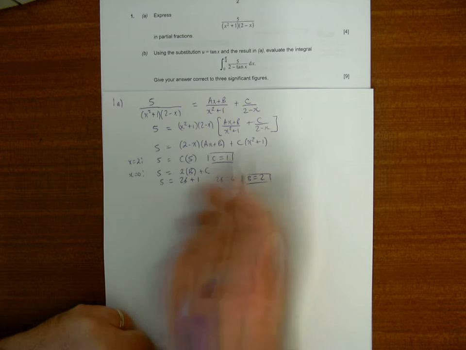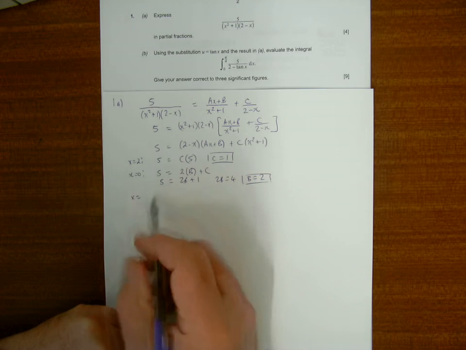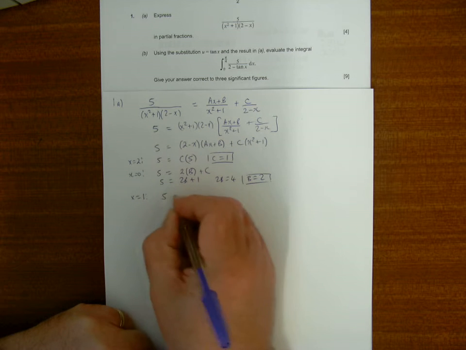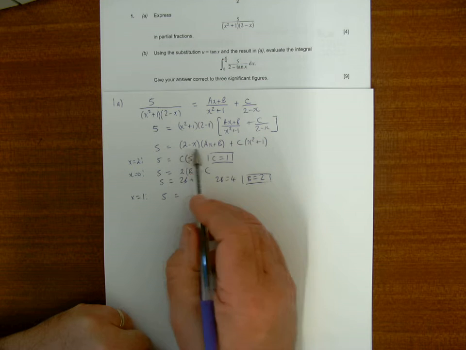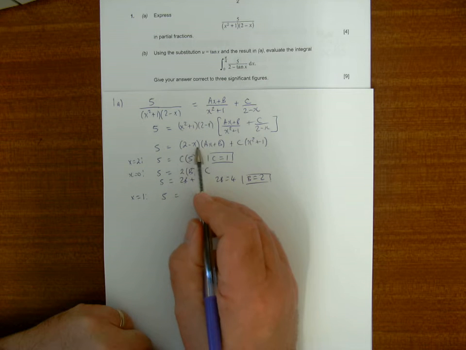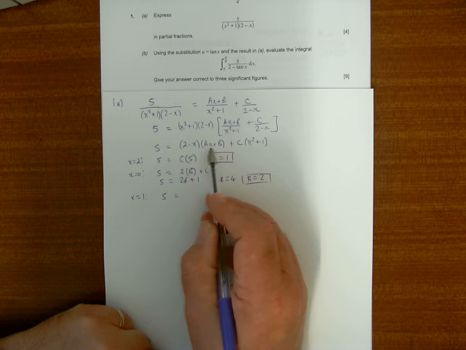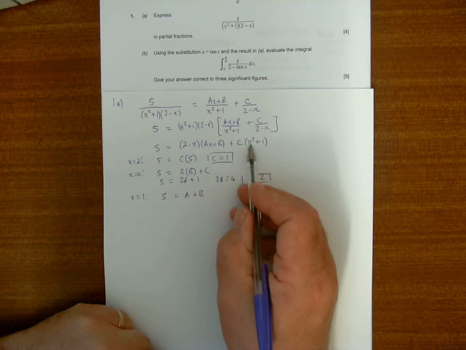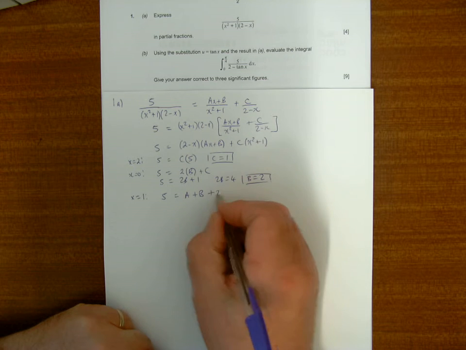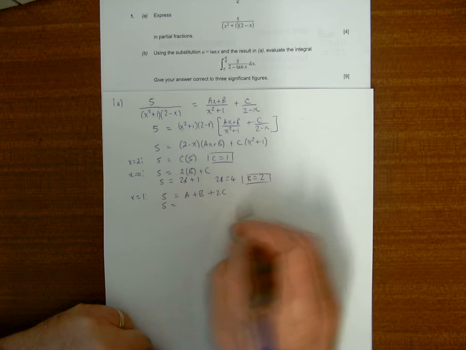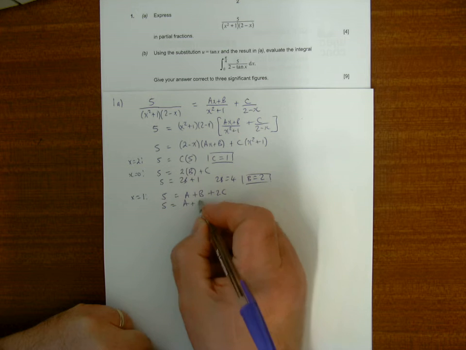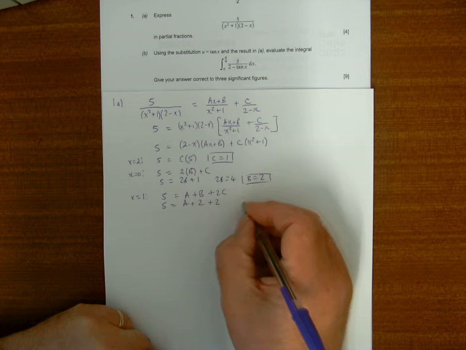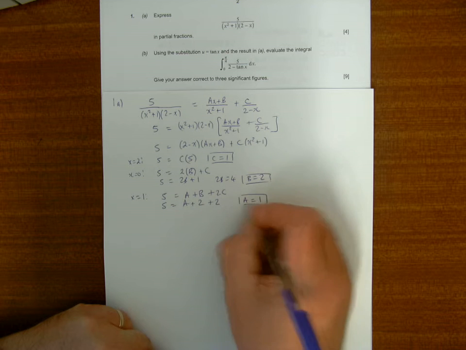I need one more value of x going in. So I suppose the next easiest value to pick is 1. So x equals 1, so that's 5 on the left. Putting 1 in there, 2 take away 1 is 1, so that's 1 times that bracket, and 1a, so that's a plus b. And 1 squared is 1 and 1 is 2, so that's plus 2c. So 5 is a plus b, which is 2, c is 1, so that's plus 2. So a plus 4 is 5, so a equals 1.